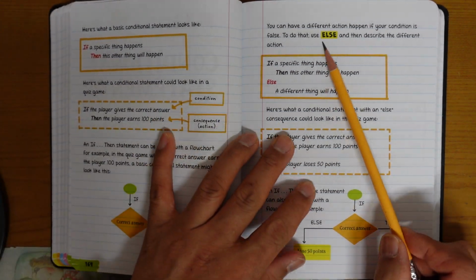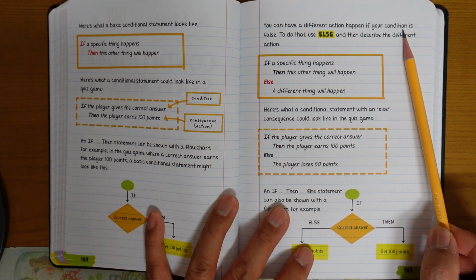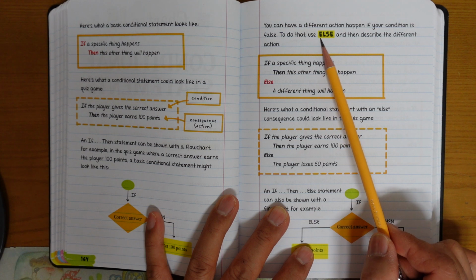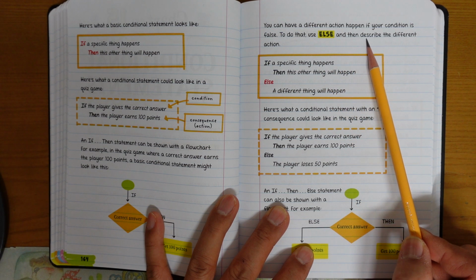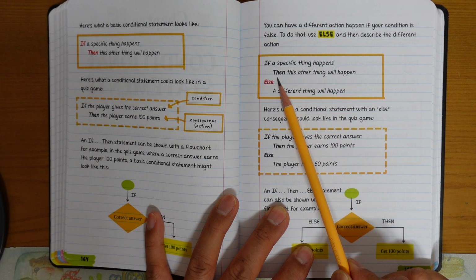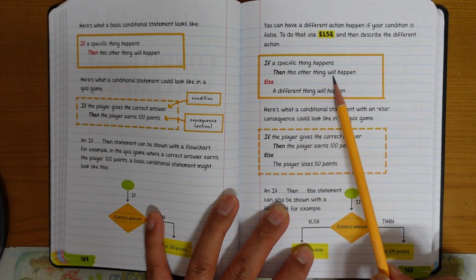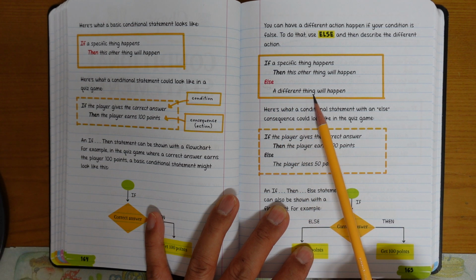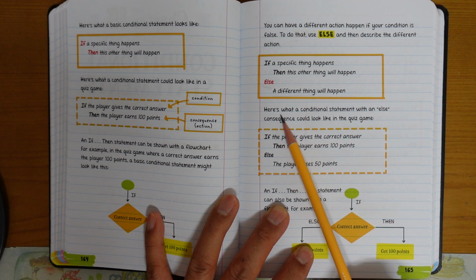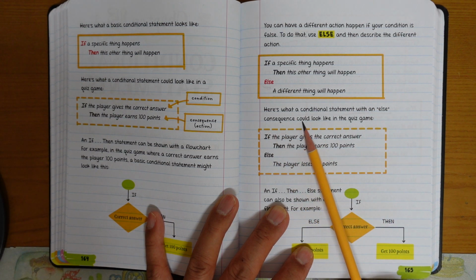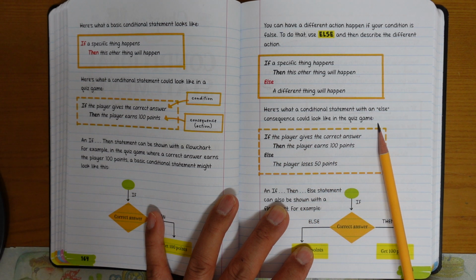You can have a different action happen if your condition is false. To do that, add else, and then describe the different action. If specific things happen, then this other thing will happen, else a different thing will happen. Here's what a conditional statement with an else consequence could look like in the quiz game.